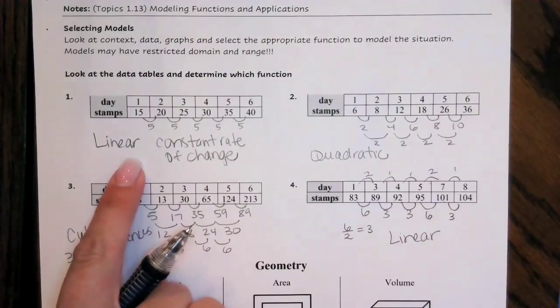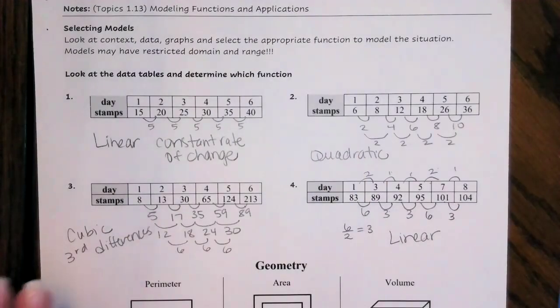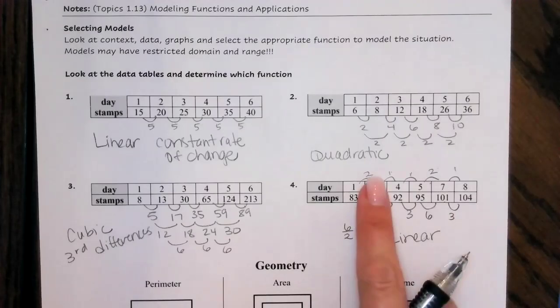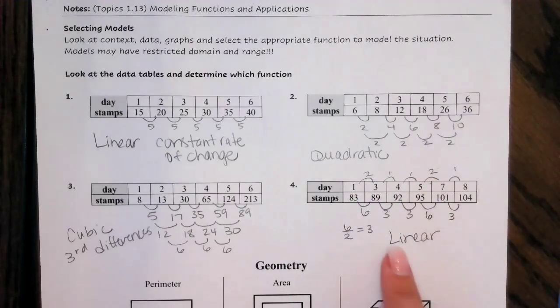So first difference is the same, linear. Second difference is the same, quadratic. Third difference is the same, it's cubic, and it does continue from that, so quartic would be fourth differences. You can check your average rates of change. If those are constant, it's linear. If the second ones, then again, it would be quadratic.